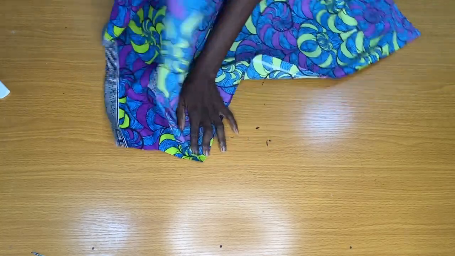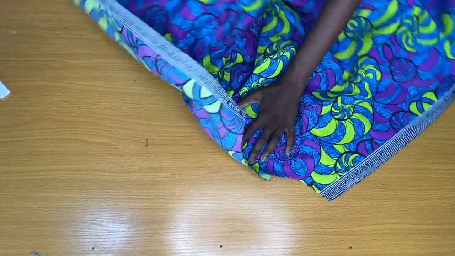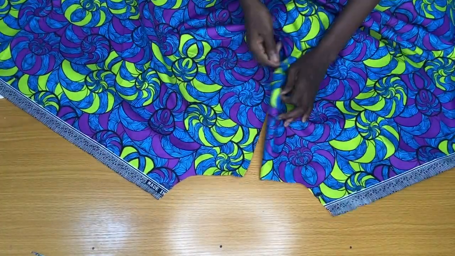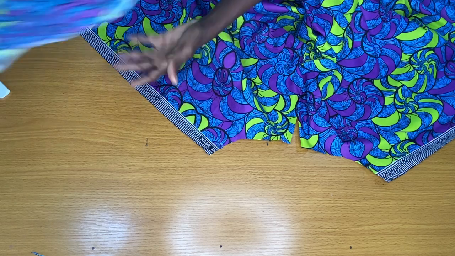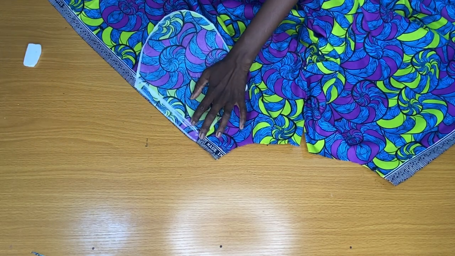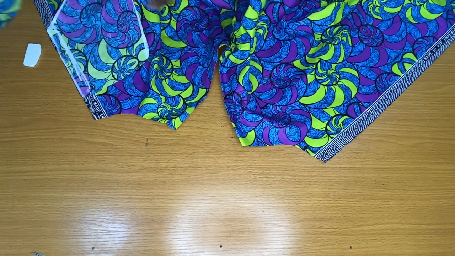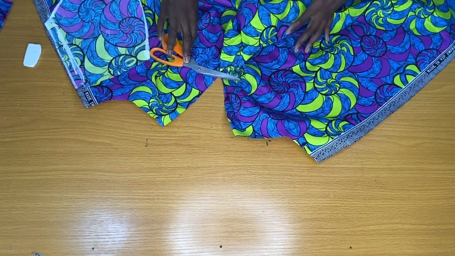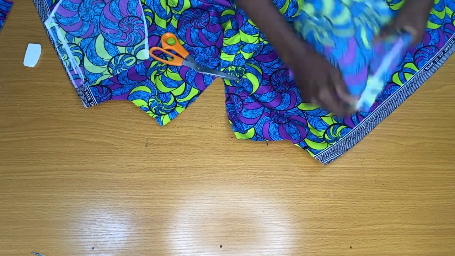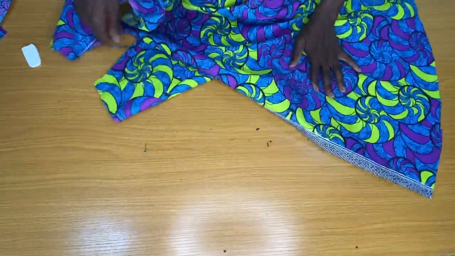Alright, so this is the back piece of the skirt. This is for the zipper allowance here. I placed the third pocket on this point I notched to secure it by 1 inch. I went ahead to place the fourth pocket on this other side I notched to secure it by 1 inch. Alright, I've secured all 4 pockets.